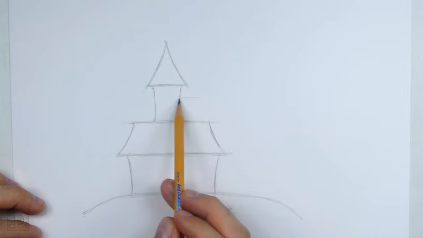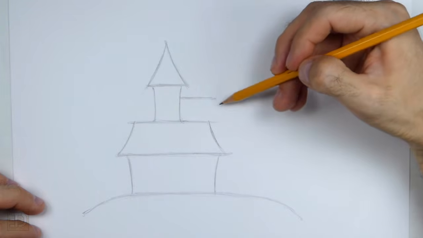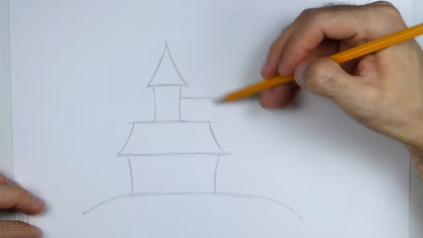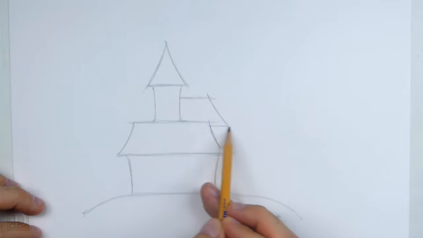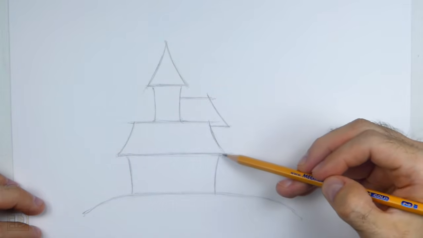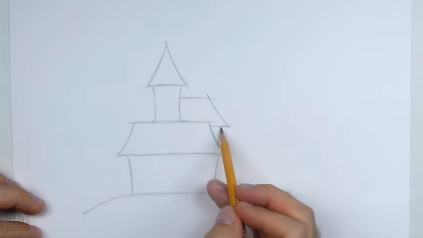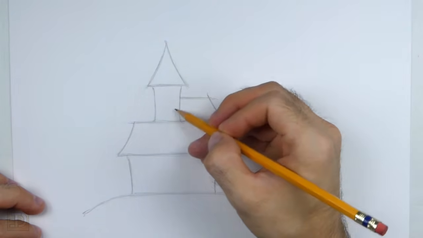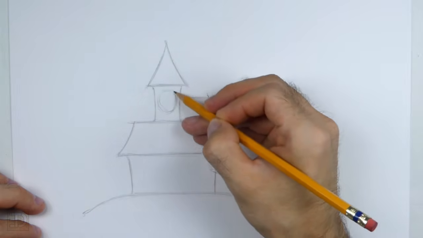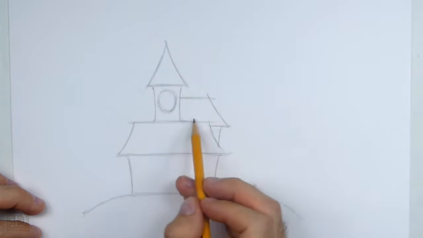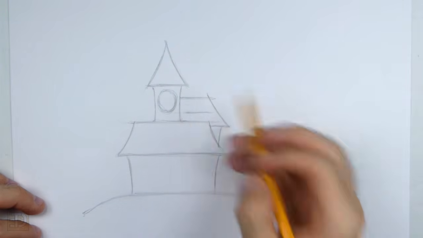To the right of the tower, draw another wide roof the same way as the first roof. Use horizontal lines for the top and bottom and a sloping line for the side. Draw a vertical line on the right side for the base of the structure. Inside the tower, draw a circle for a window. Inside the small roof on the right, draw a small half circle for another window.